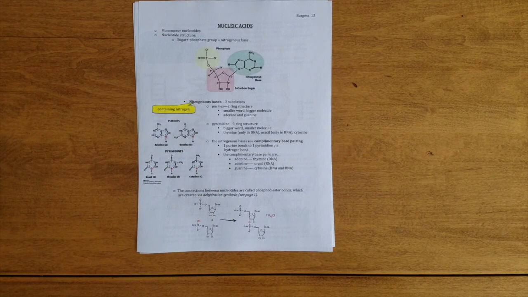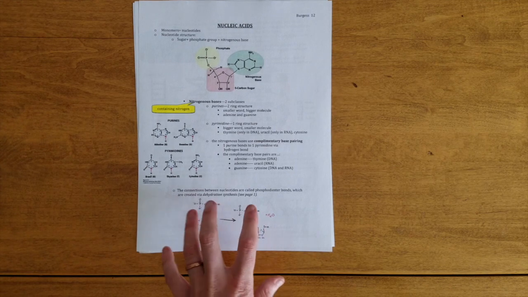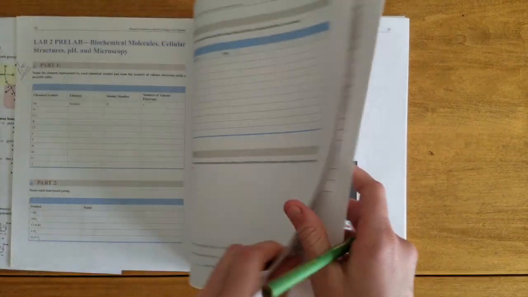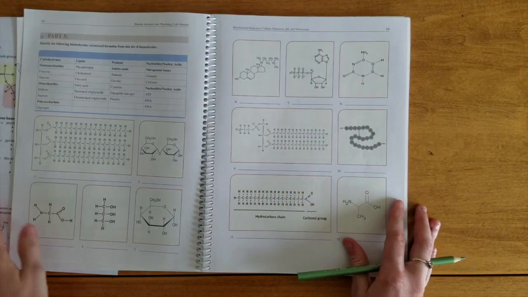So before we go on, let's look in our lab manual to find a nucleotide and some nitrogenous bases.